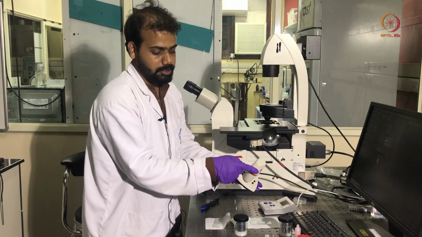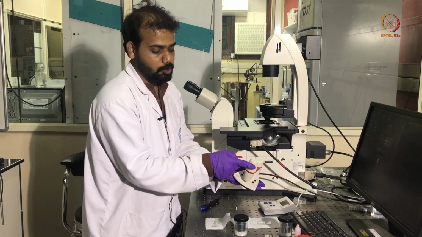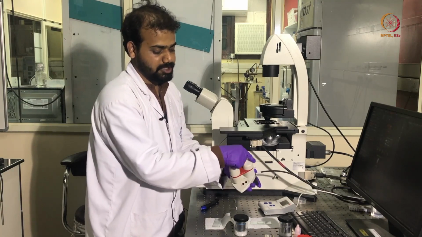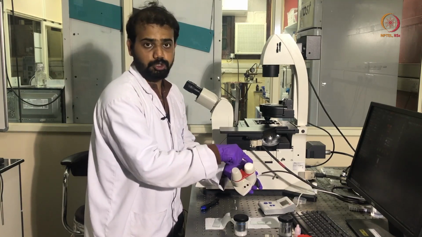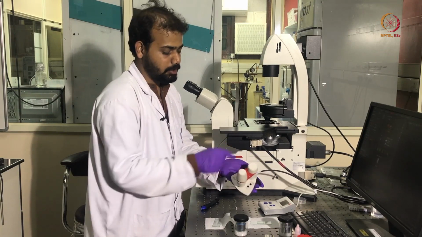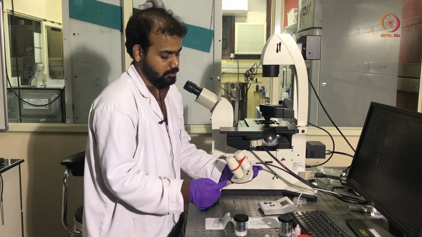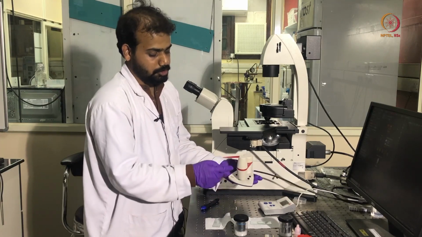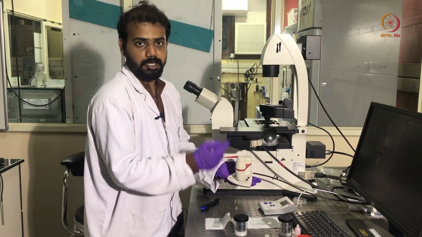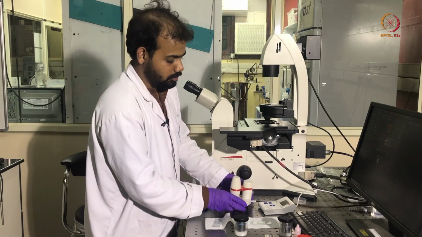And this is the joystick which controls the movement of this stage, which is motorized. This is the X movement, Y movement, and this is the Z movement, which is used to focus the sample. And here you can see 4 different buttons which are the speed controls for this movement along the 3 directions.